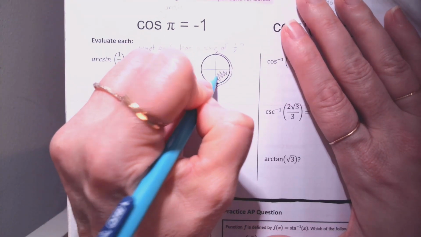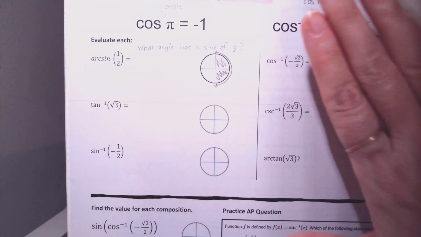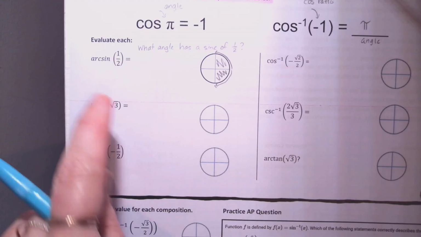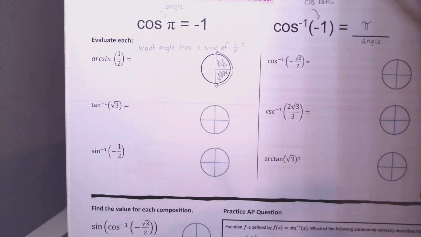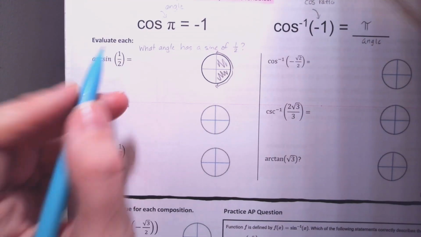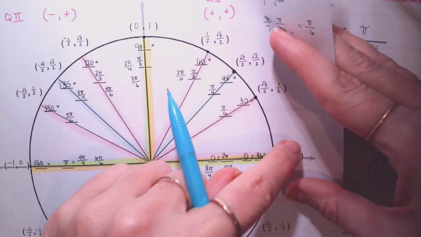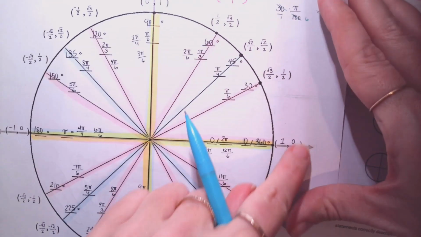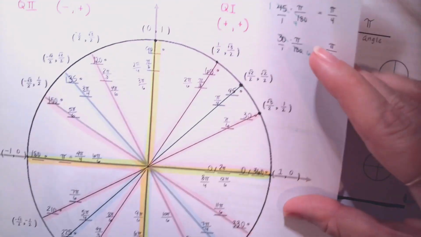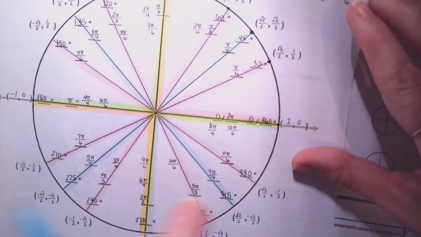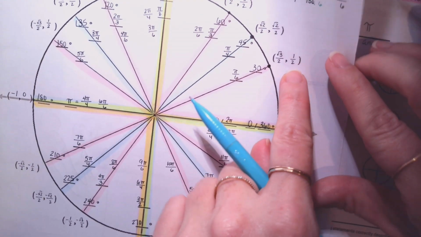So we need to be looking here or here on our unit circle for what angle has a sine of 1/2. And remember, the sine is just the y value. So I'm looking at my unit circle. If I look backwards 90 degrees or forwards 90 degrees, I'm looking for an angle that has a sine of 1/2. Remember, sine is just the y value. So I see a y value of 1/2 right here.